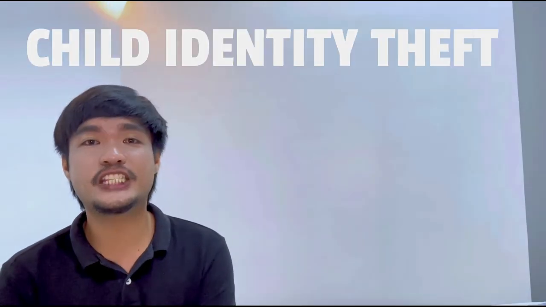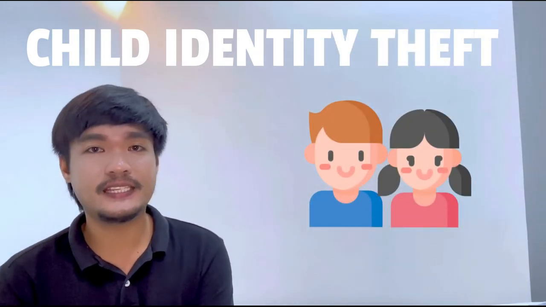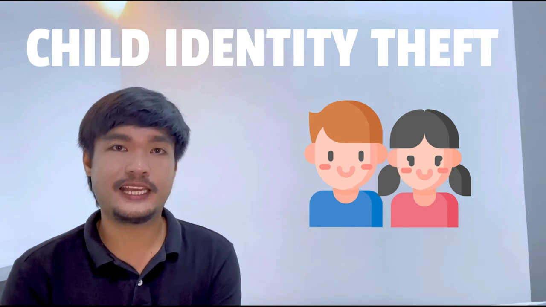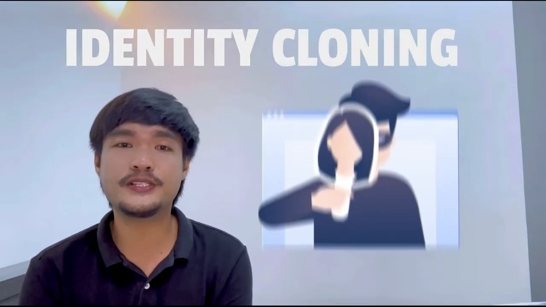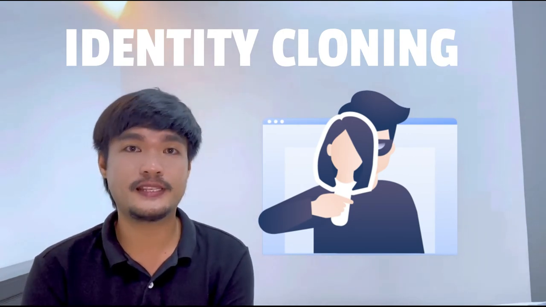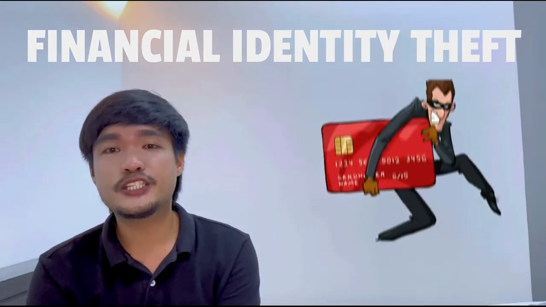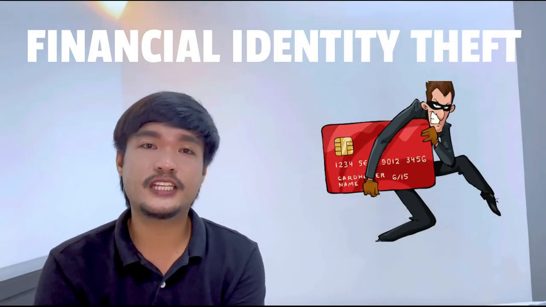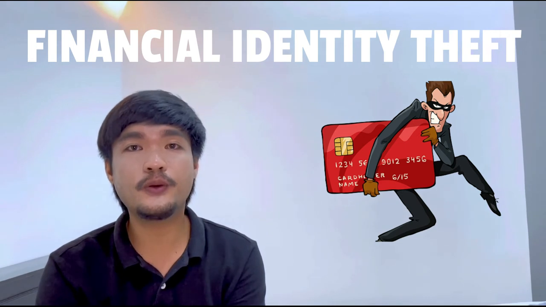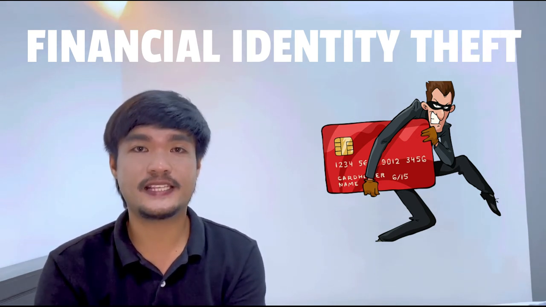First is child identity theft, where attackers use a minor's identity for illegal personal gain. Next is identity cloning, where a thief impersonates you to conceal their own identity for fraudulent purposes. Third is financial identity theft, in which malicious actors use your financial details to apply for or obtain credit, loans, goods, and services.